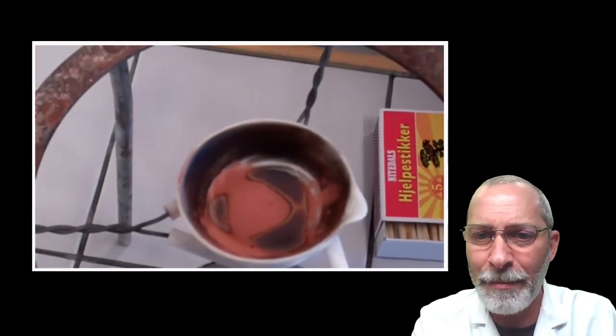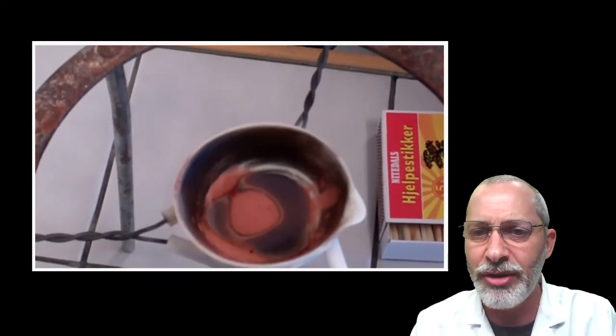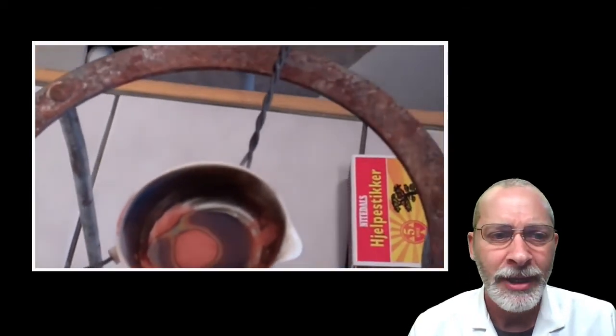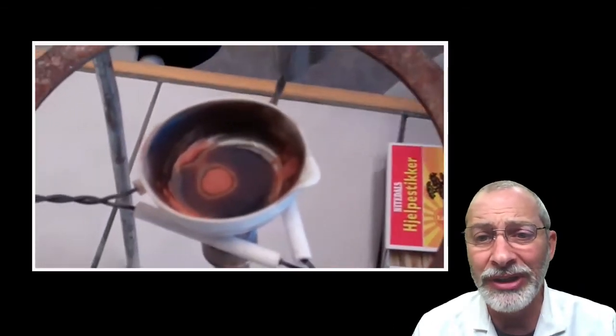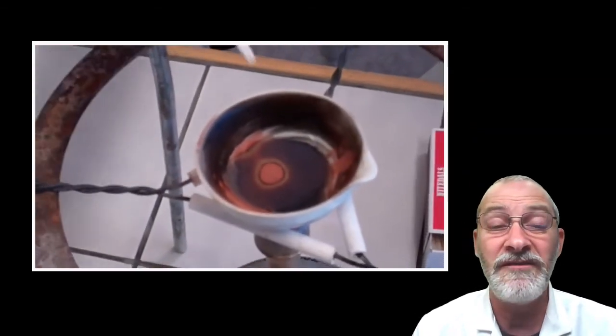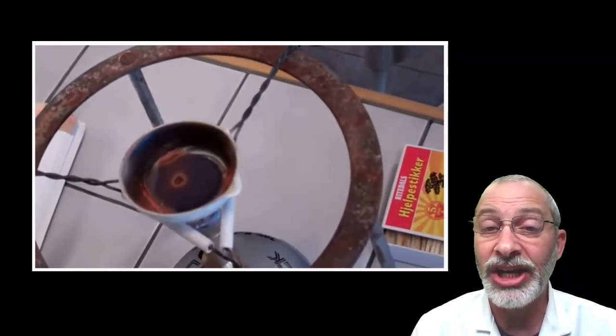Do you see what's happening to the copper? Notice and look really carefully. You may have to replay it in order to see this a little bit more clearly, but I will say in real life, it is a fabulous alteration in color.